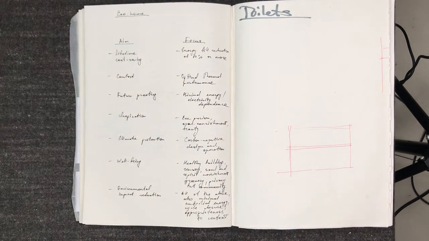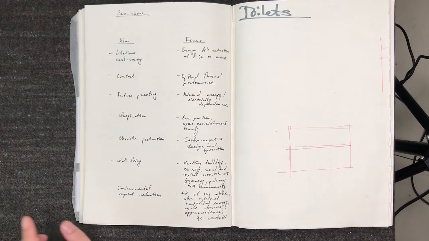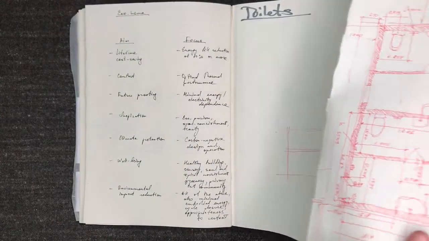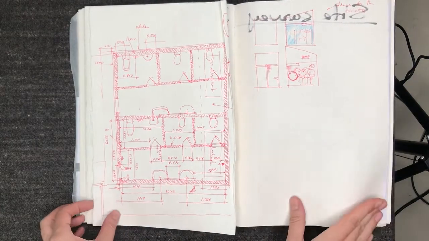And what to focus on designing sustainable buildings: the lifetime, comfort, well-being, environmental impact, and continued measuring. There are the toilets, some design ideas.